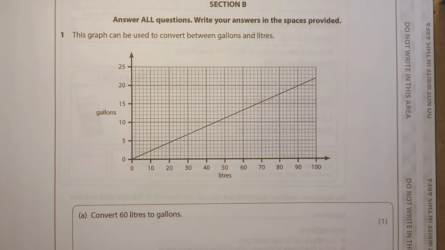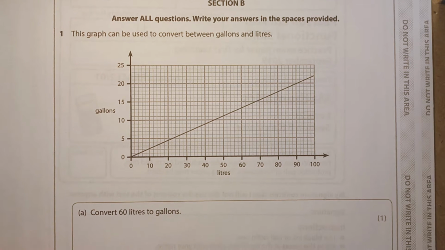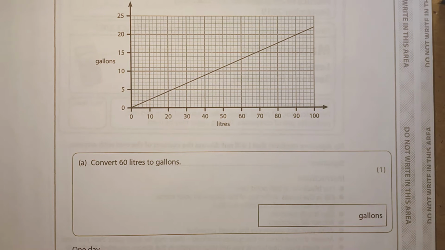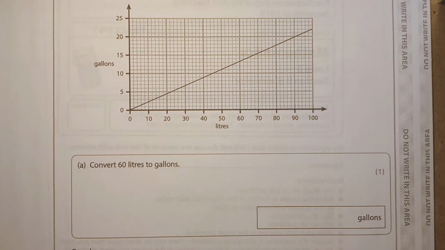Question 1. This graph can be used to convert between gallons and litres. Okay, we've got the chart there. And they're asking us to convert 60 litres to gallons. Right, so 60 litres to gallons. Let's keep this down here so we can see.